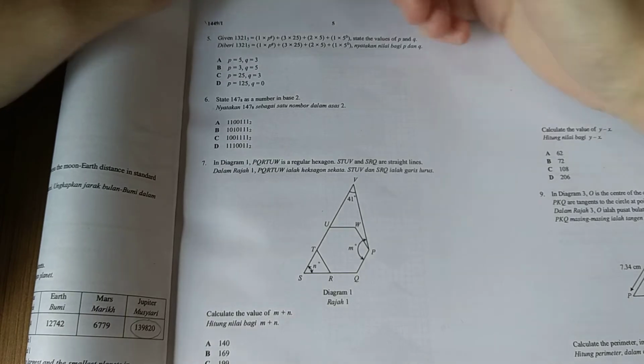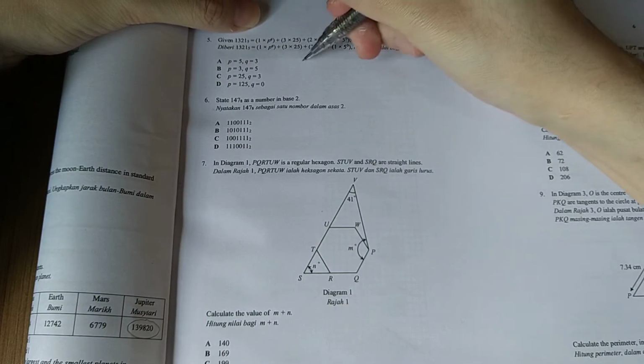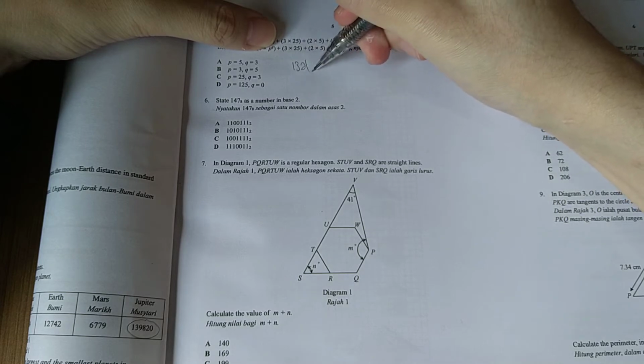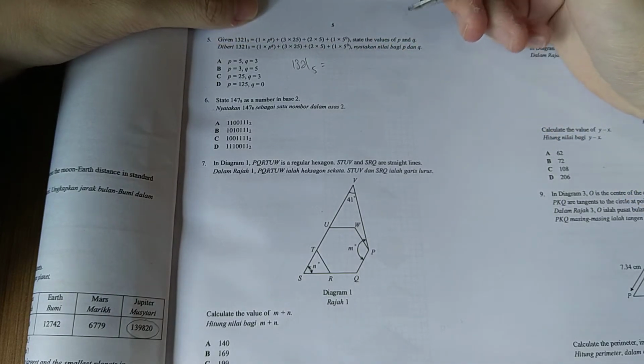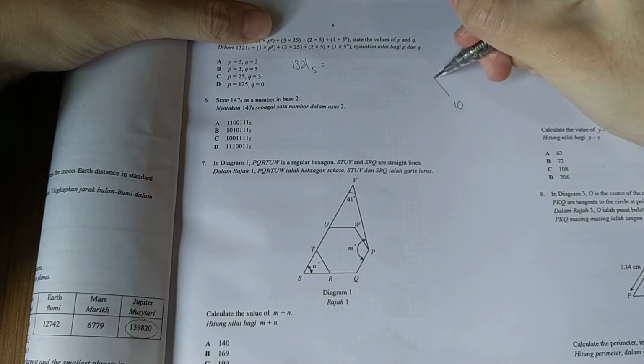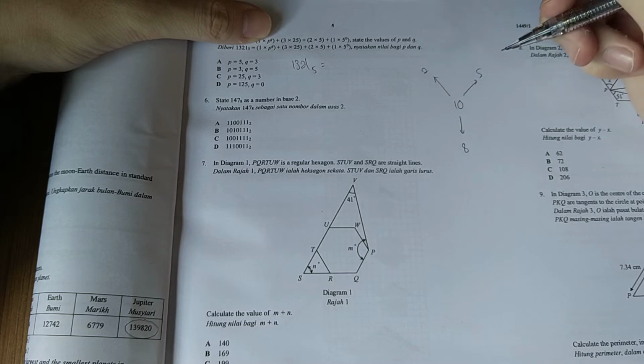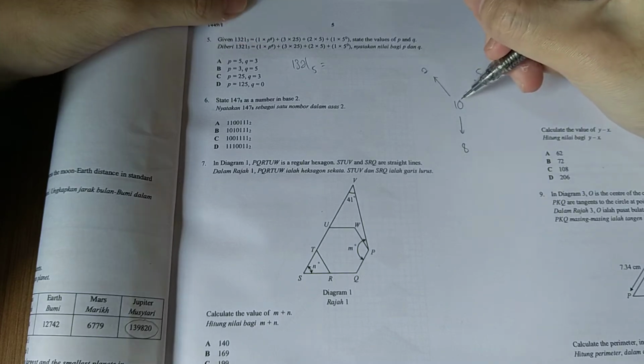Okay, oops. Let me adjust it. Okay, number 5. Given 1321 base 5 equals to this thing here, and state the values of P and Q. So 1321 base 5. Actually, what they want you to do is change it to base 10. So you know that if I give you a number in base 10, you can change to base 2, you can change to base 5, you can change to base 8. Alright? How? Macam mana nak tukar from base 10 to base 2?